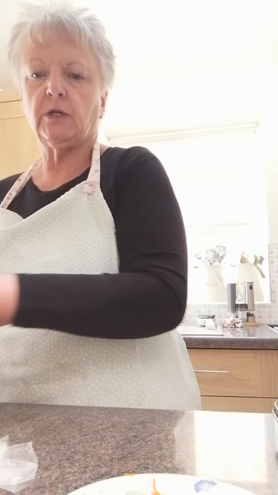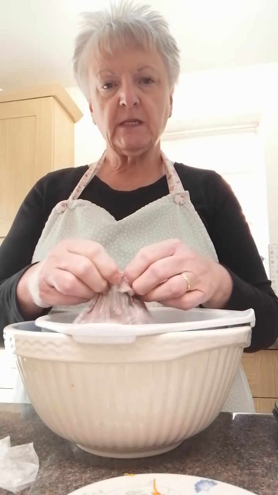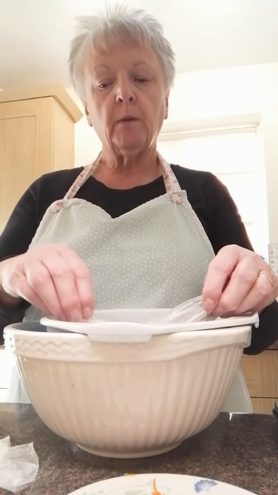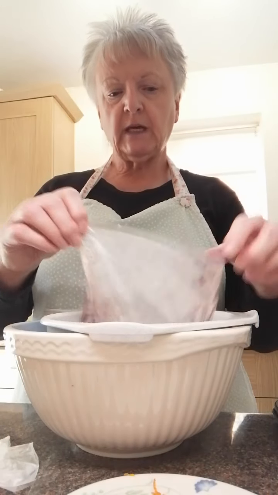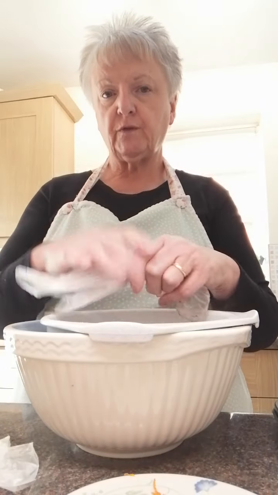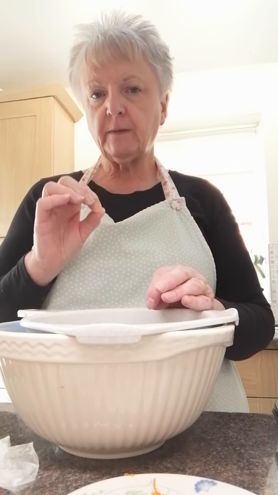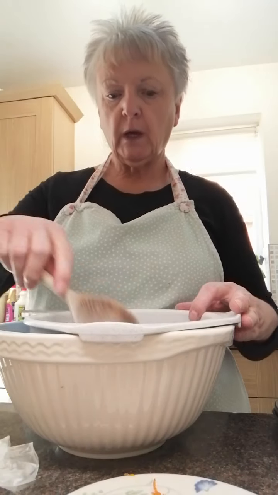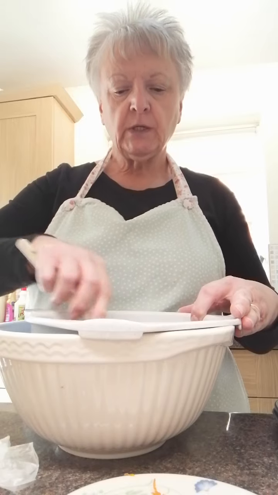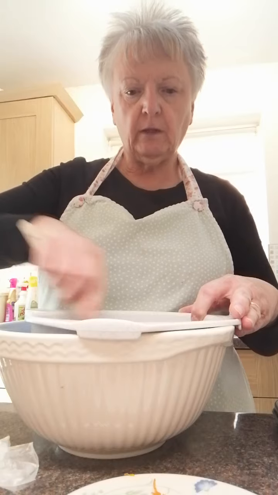So first thing I'm going to do is I'm going to sieve my dry ingredients. So the recipe says 150 grams of self-raising flour, but because I'm using cocoa, I've taken out 2 teaspoons, which is 25 grams. So if you just use 125 grams of self-raising flour and then 25 grams of cocoa, and make sure it is cocoa. It can't be drinking chocolate or anything like that, because that's got sugar in it, it'll spoil your mixture. So you put the cocoa and the flour through the sieve and get all the little lumps out.